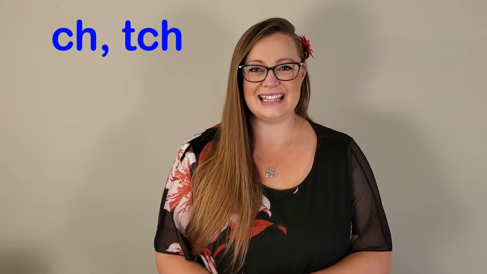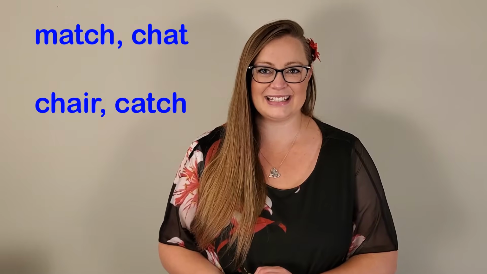Sound 40 is the CH sound, or ch. We can see this spelt with a CH or a TCH. Some word examples are match, chat, chair, and catch.